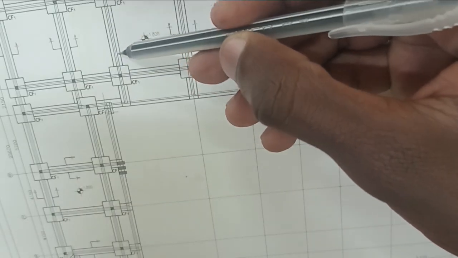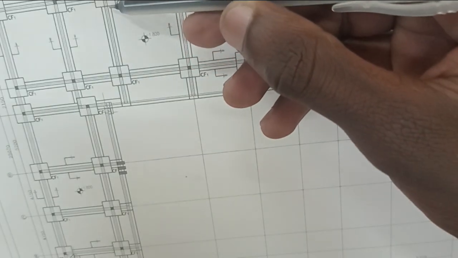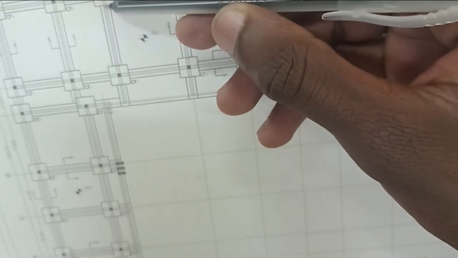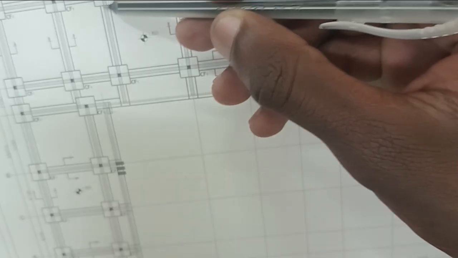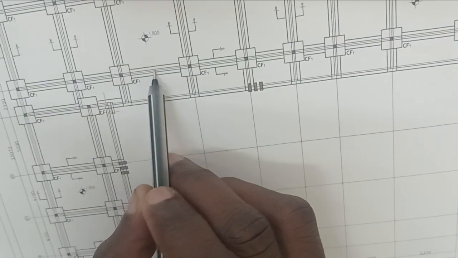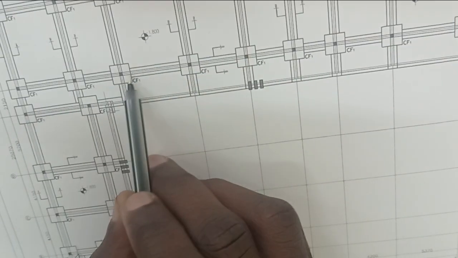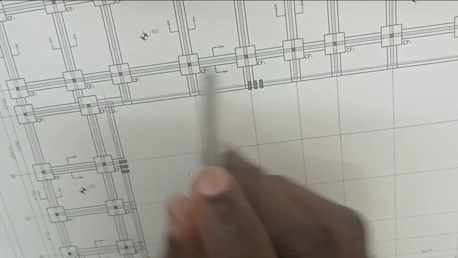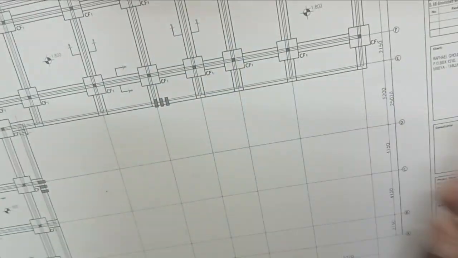So this is a strap foundation. A strap foundation is used to support two columns. Now this is a strap foundation, and this one is a pad footing. These strap foundations are used to support or connect two columns.